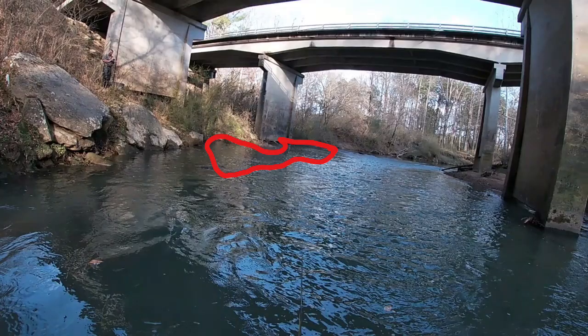And so really, another key area that I'm looking at is to the left. You see there's ripples and then there's no ripples. That area to me tells me that that's a current break, and those fish are in there and it's deep in there, and that's what you're looking for too. You're looking for that deep current break.